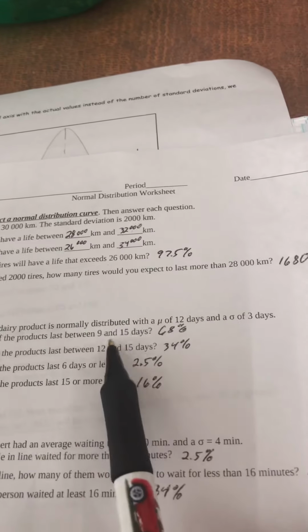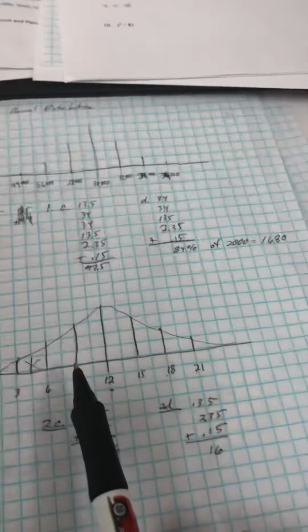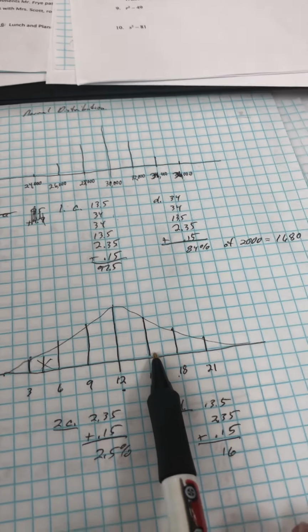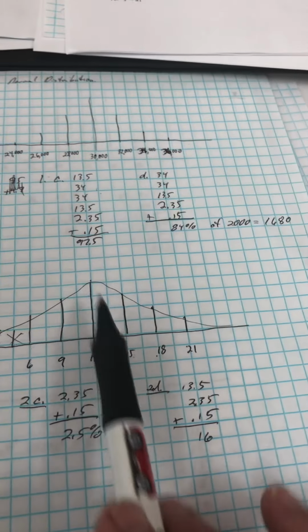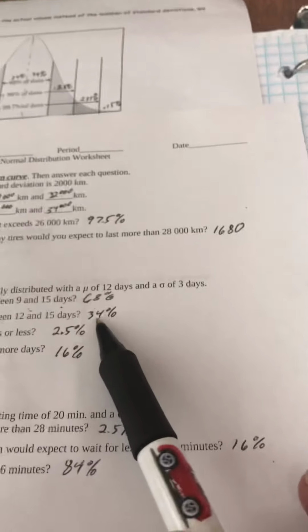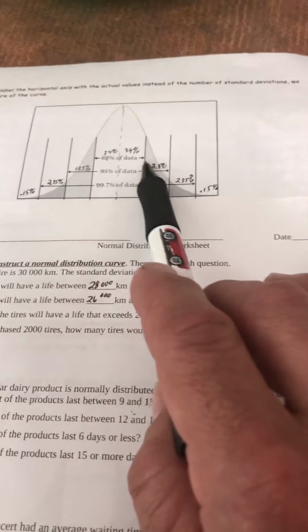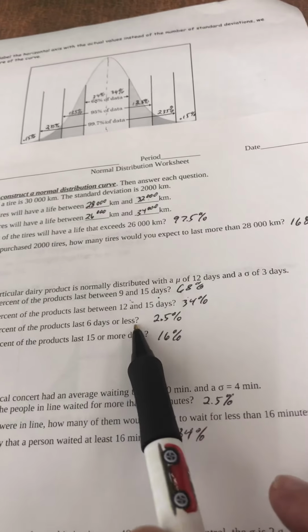About what percent of the products last between 9 and 15 days? So between 9 and 15, that's going to be your 68% of data. About what percent of the products last between 12 and 15? Just 12 and 15 is going to be half of that 68, which would be 34.